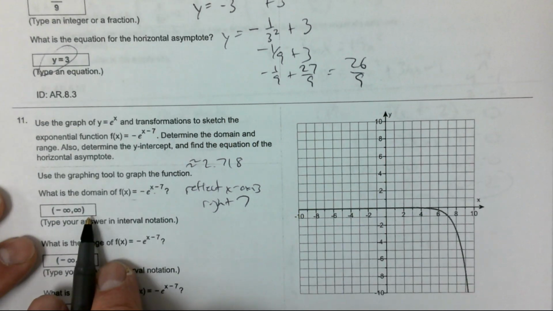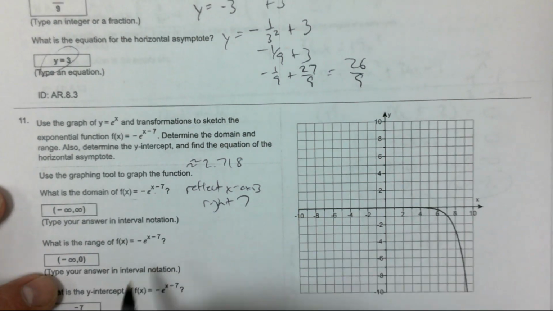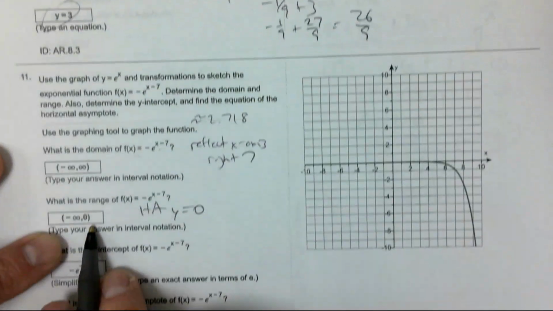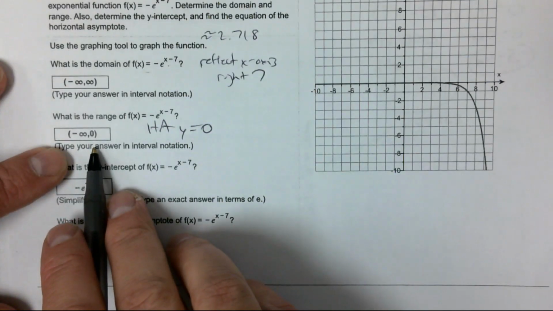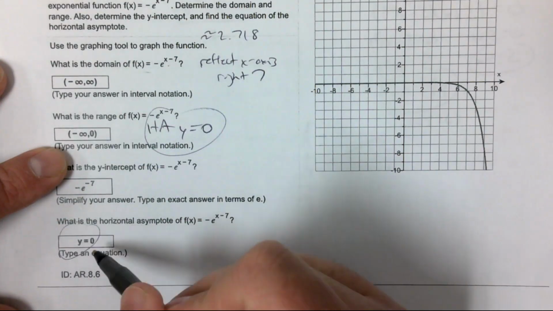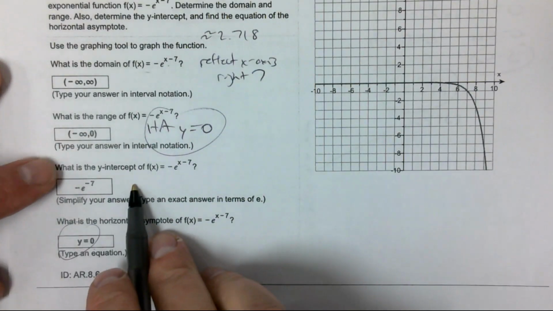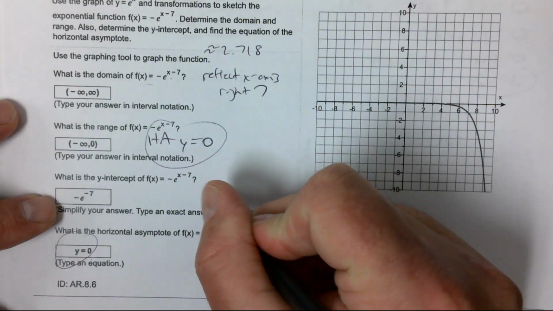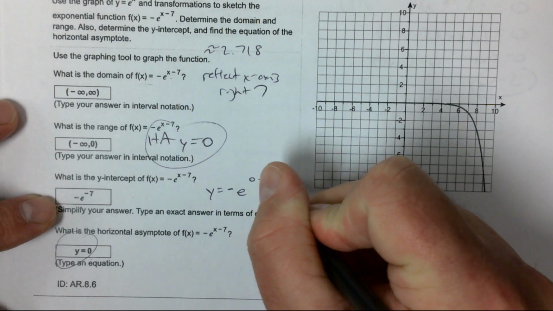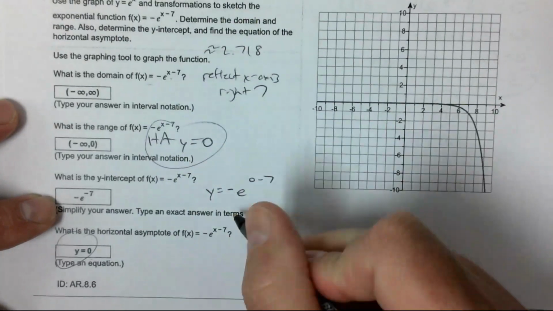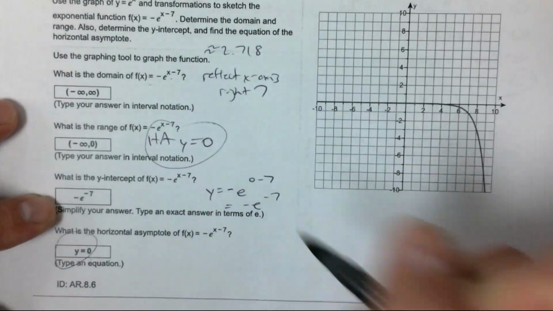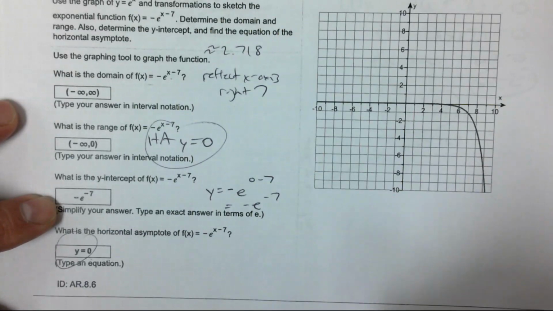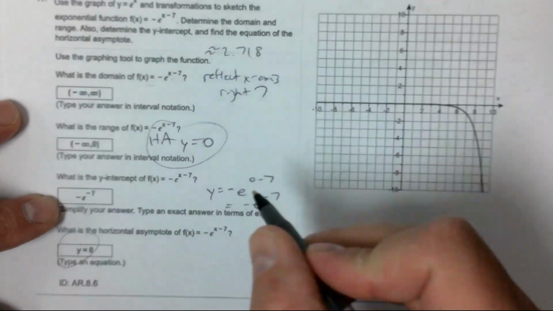Now, in this problem, you have a horizontal asymptote of y = 0. So that's why it stops at 0. And this is directly related to this answer. Now for your y-intercept, that is going to look a little unusual, but what you do is just say y = -e to the 0 minus 7, and then that simplifies to -e to the -7. So that's why it turns out that way, because we just substitute x = 0.